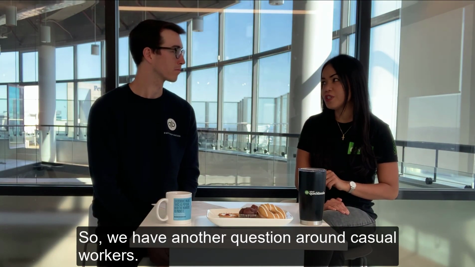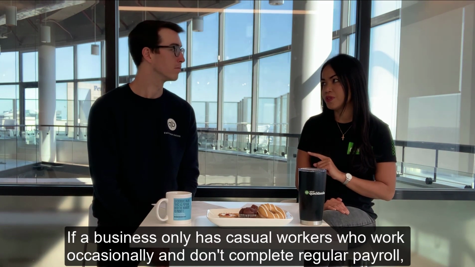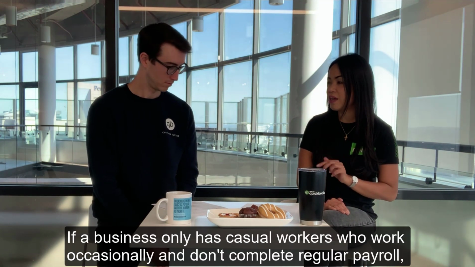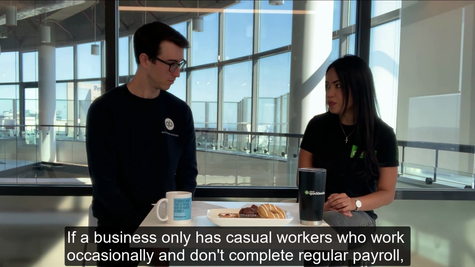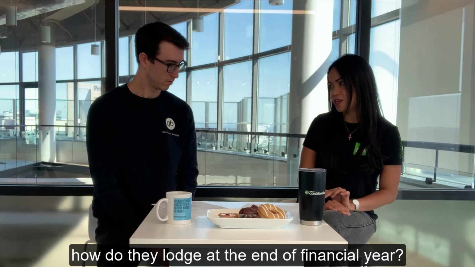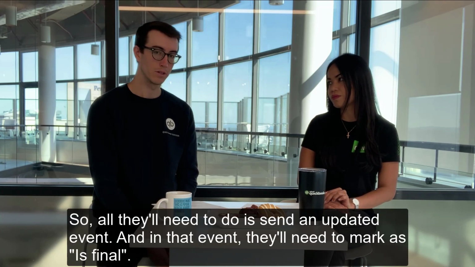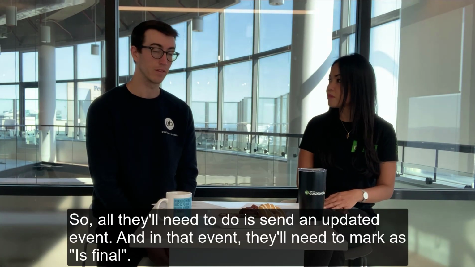So we have another question around casual workers. If a business only has casual workers who work occasionally and don't complete regular payroll, how do they lodge at the end of financial year? So all they'll need to do is send an updated event, and in that event they'll need to mark as is final.